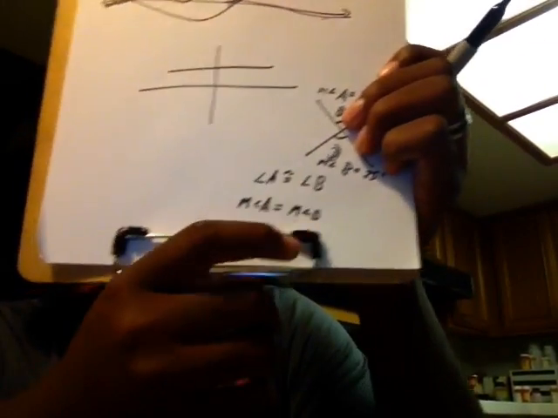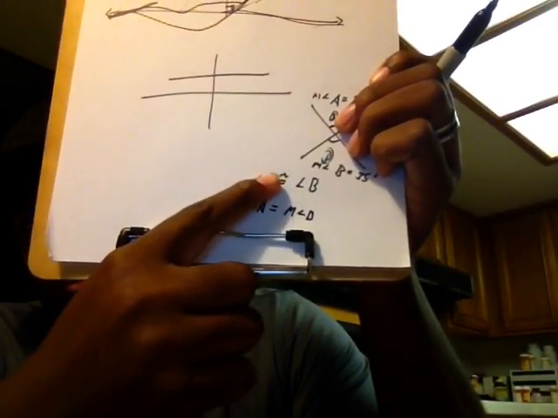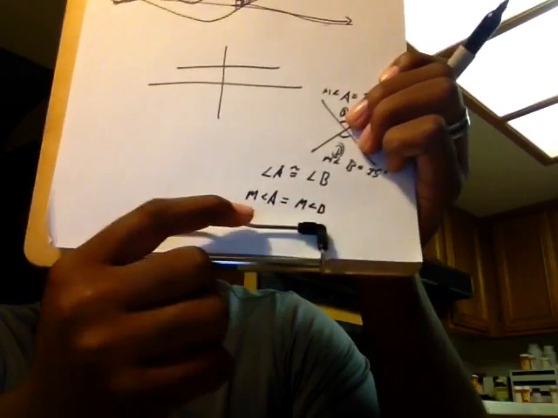Alright, that is how you write it. Angle A congruent, that means the squiggly line on top of the equals, angle B. Measure of angle A is equal to measure of angle B. That concludes part 2. Ready for part 3?